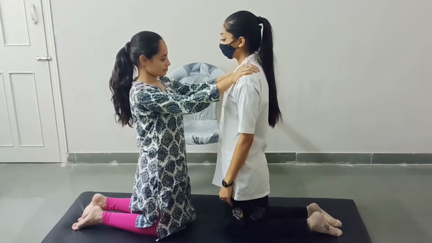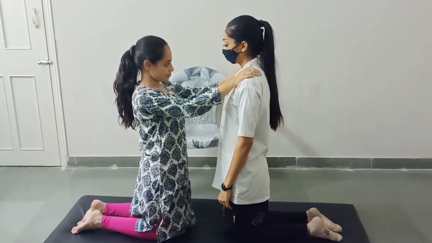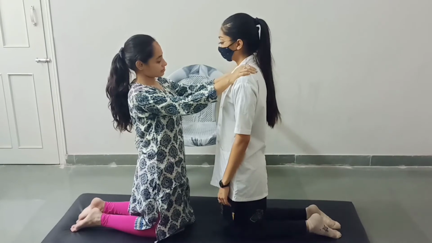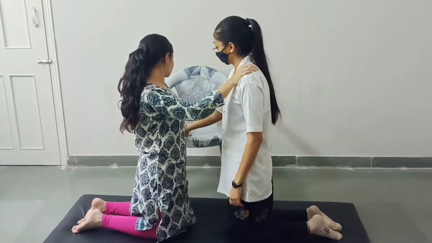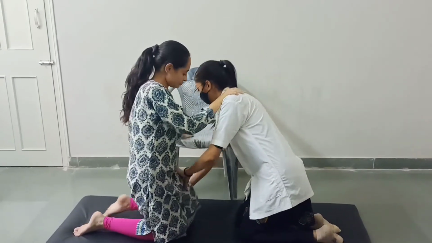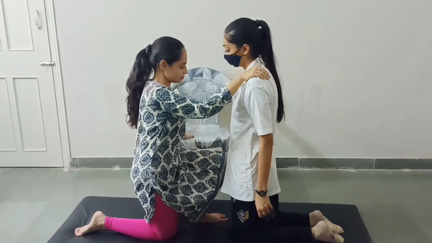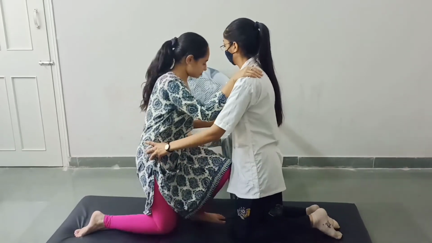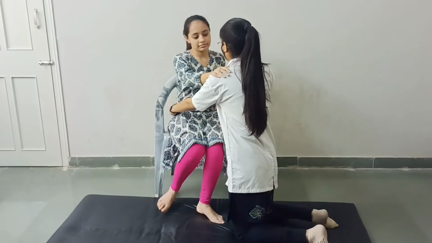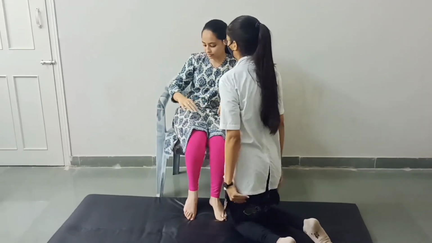Now from kneel sitting to sitting on a chair or bed. The patient puts her near hand on the chair, raises the same side knee and places the foot on the floor, and the therapist assists the patient into the sitting position, with the patient thrusting her raised leg and rotating the pelvis towards the chair.